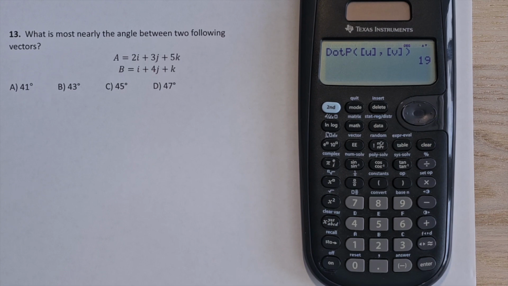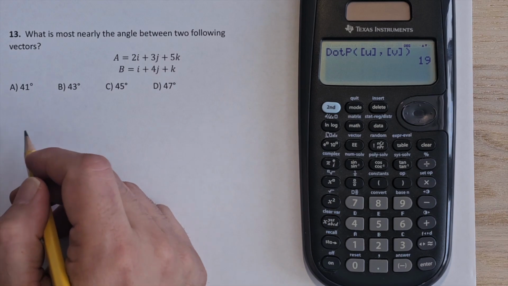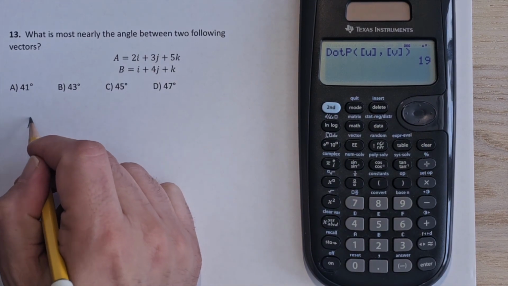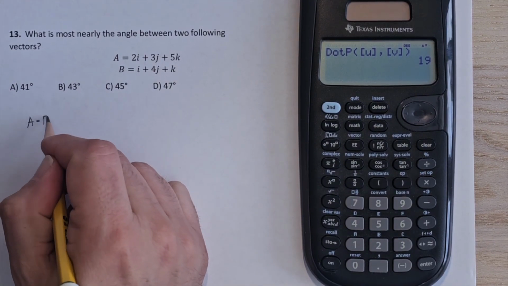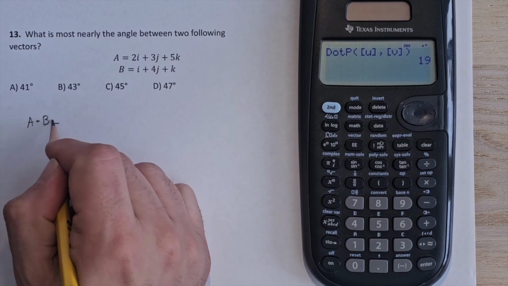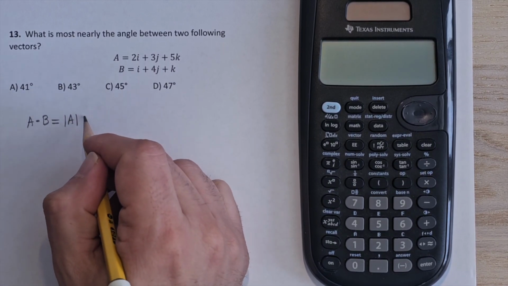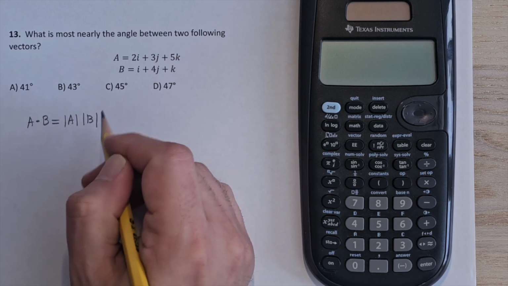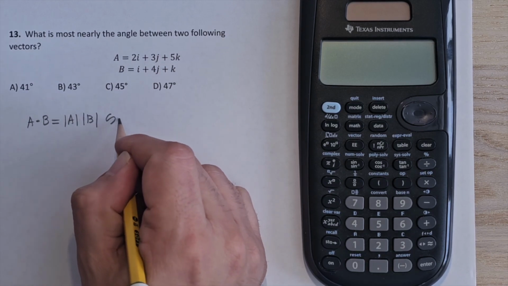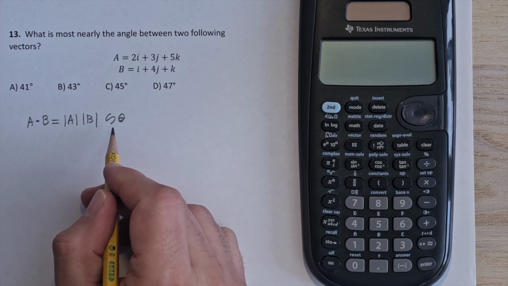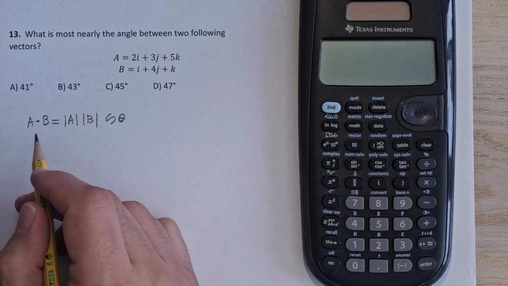To find the angle between two vectors, as you know, we can use the dot product of vectors. A dot B equals magnitude A times magnitude B times cosine theta, where theta is the angle between two vectors.